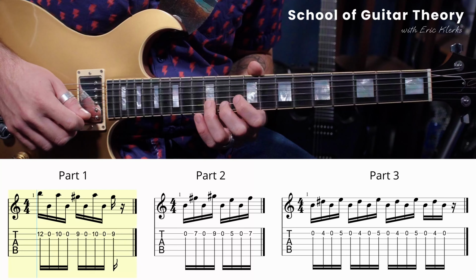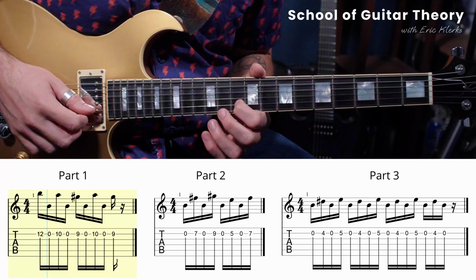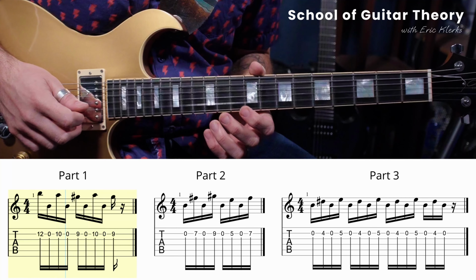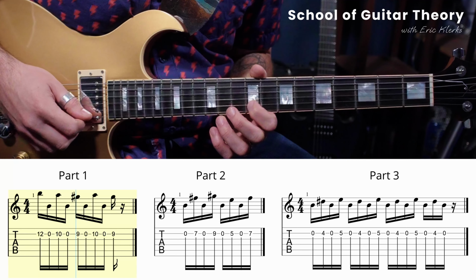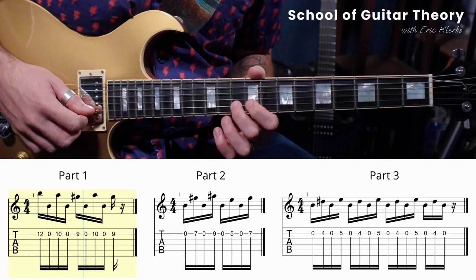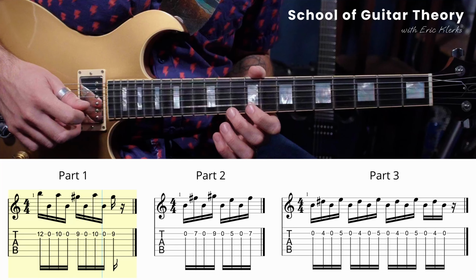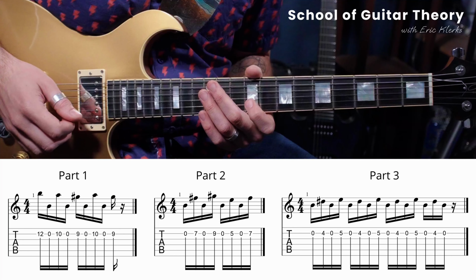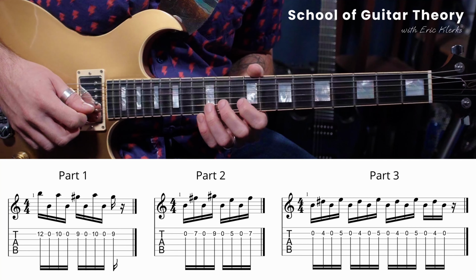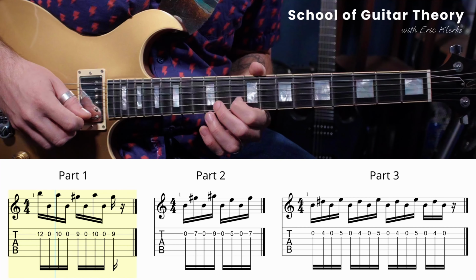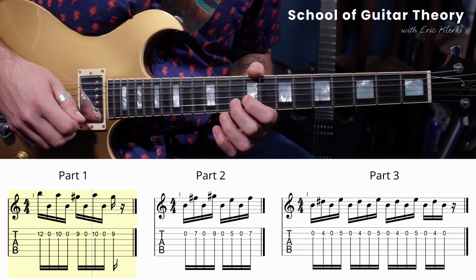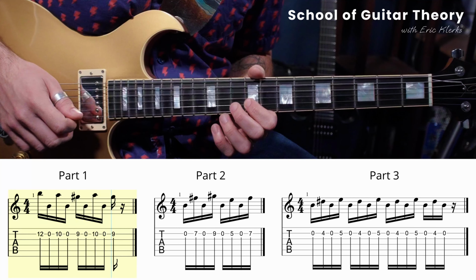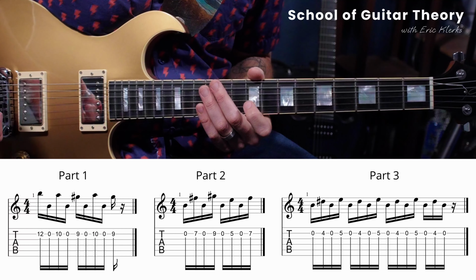So 12, open, 10, open, 9, open, 10, open, 9. Awesome. Let's do that one more time. Ready, go. 12, open, 10, open, 9, open, 10, open, 9. Nice. Let's go on to part 2.